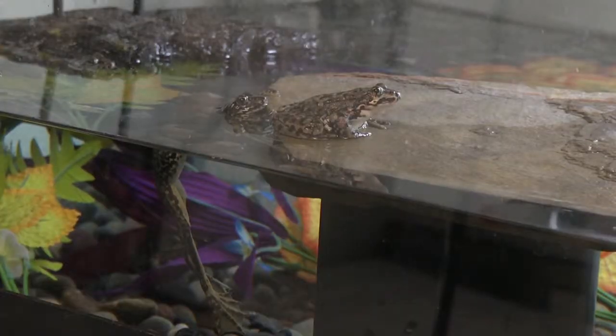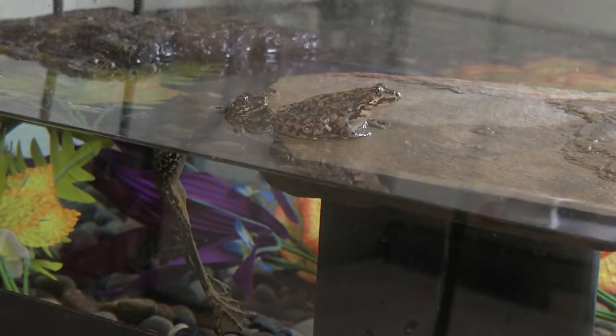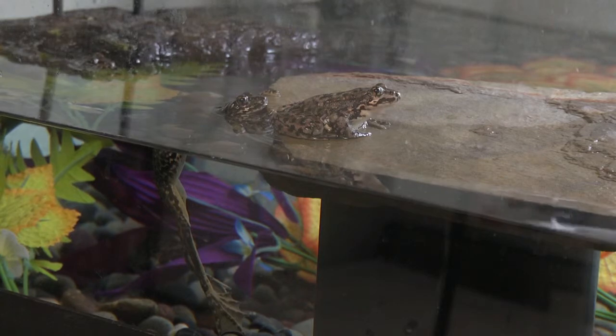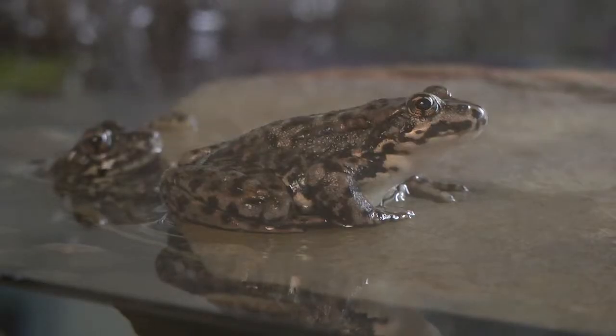So we've actually been able to culture some species of bacteria that produce antifungals that prevent the animals from getting really high levels of infection of this fungus. And so we're thinking that may be a tool that we can use to help prevent extinction in some of these really vulnerable species of amphibians.